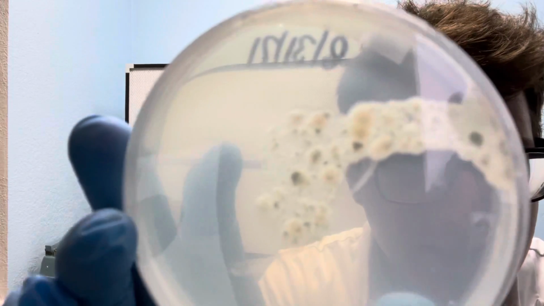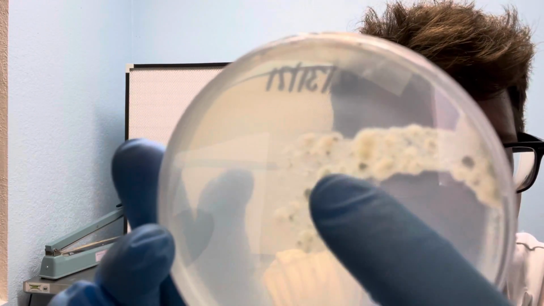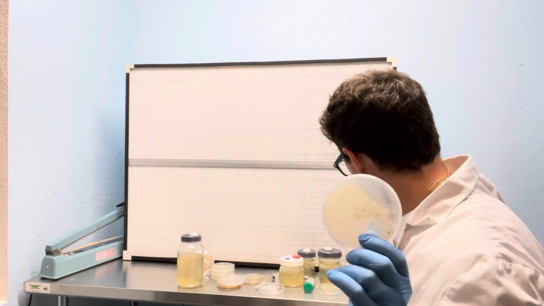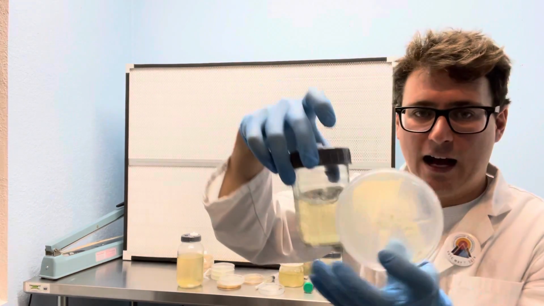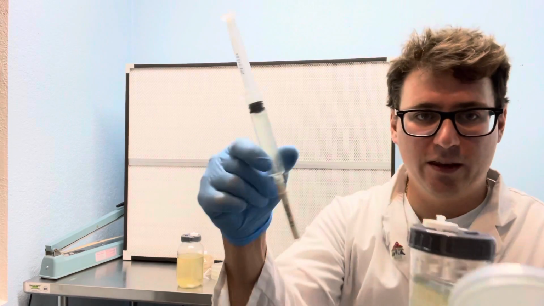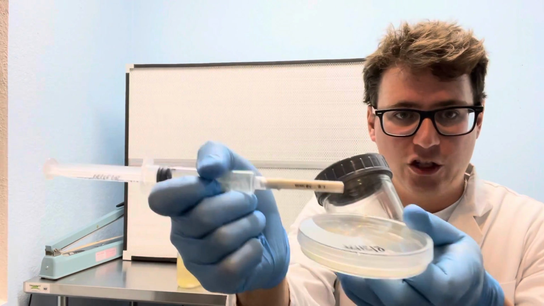Trichoderma typically shows up within 48 to 72 hours, and you can see the green spots right here, which are an indication of a mold called Trichoderma. So this would mean that this culture here, which I essentially just pulled out a solution of with a sterile syringe, injected onto this petri dish, and then waited to observe for healthy growth.